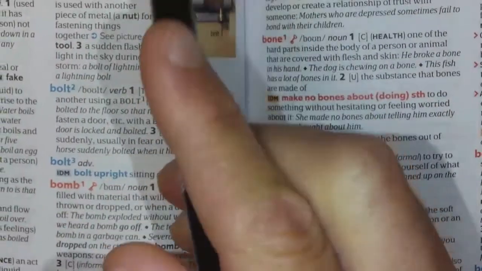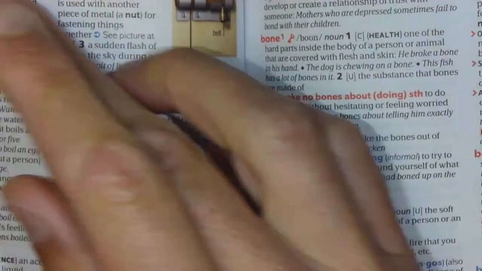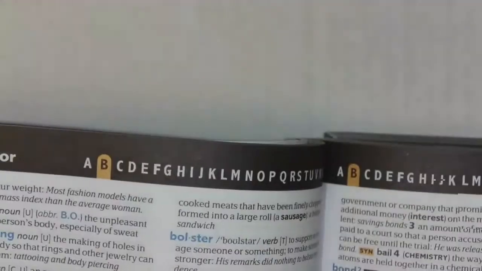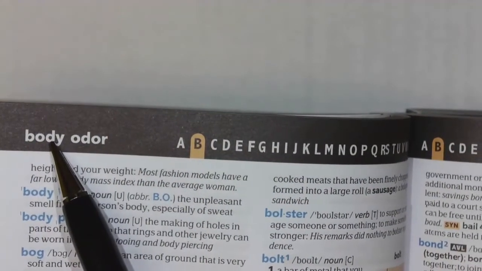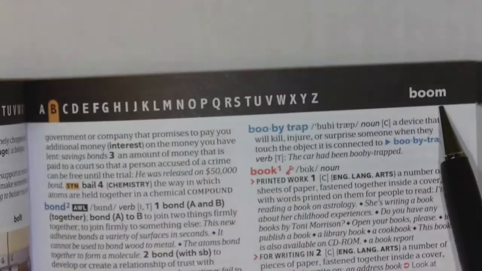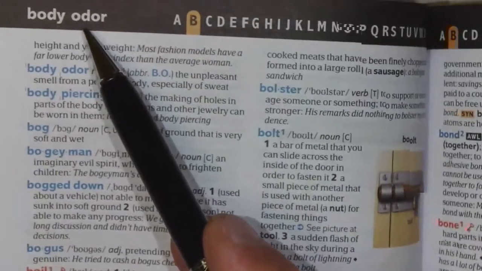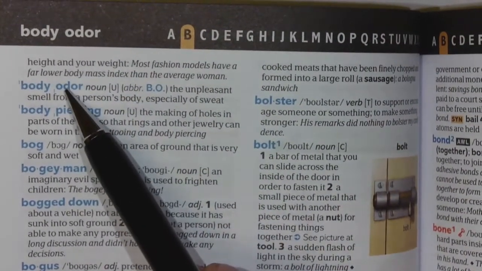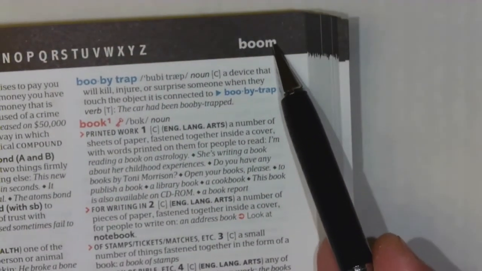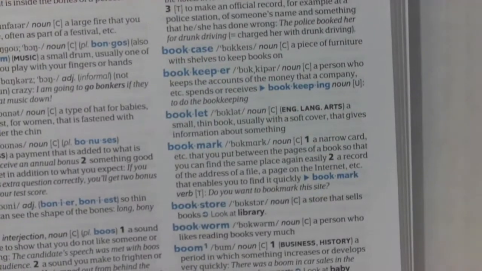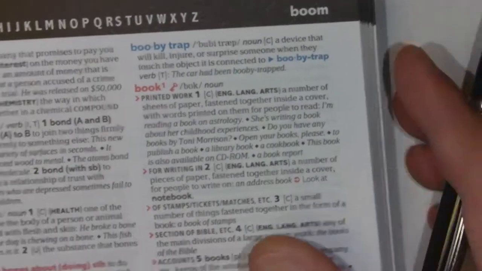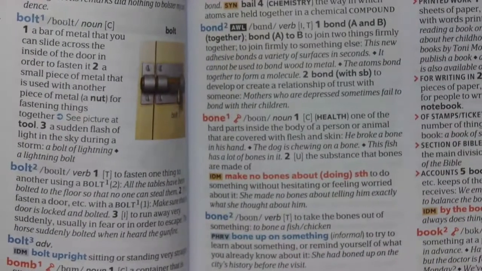So if you look at the top of the page, up here and up here, I'll move it over here. If you look at the top of the page, on the left side and on the right side, what this information is showing you is the first word on the left-hand page. See body odor, and they're showing you over on the right side the last word on the right page. So you can see boom. This is helpful to know. So I'll zoom out and show.